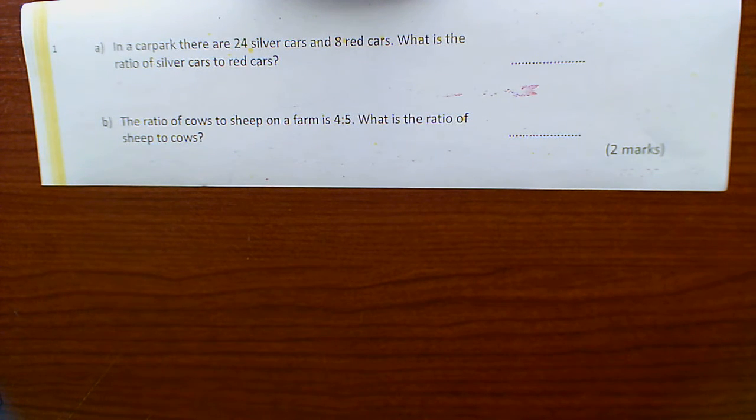Hi, welcome to lesson 2 of What is a Ratio, and we're going to be doing question 1 from the student booklet, and this is suitable for Key Stage 3 or Key Stage 4. The first part of the question, 1A, let's read it.